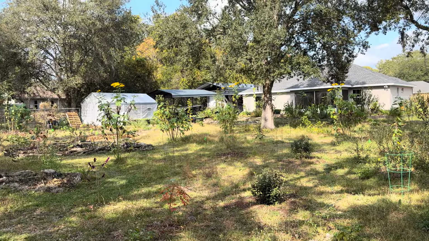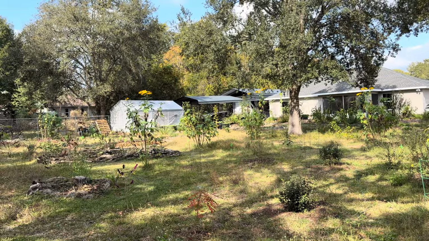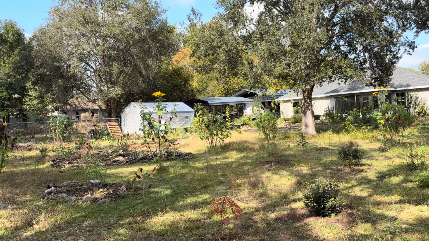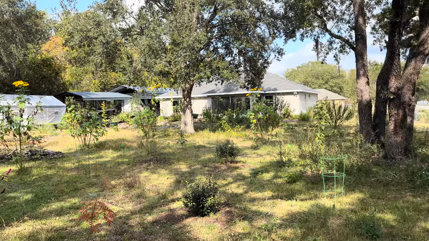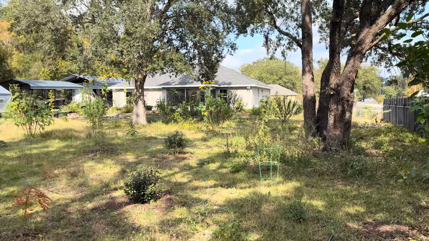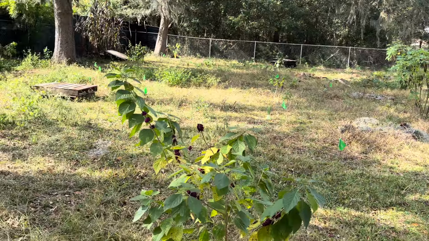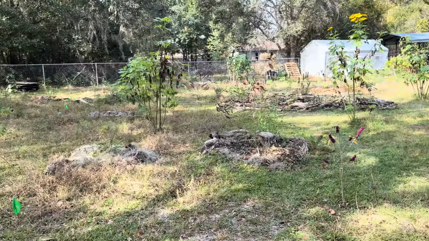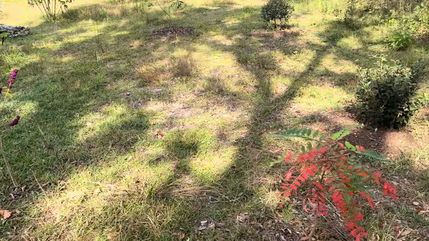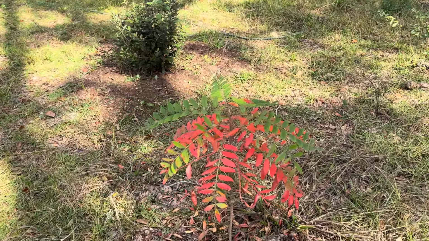I'm just about done. I'm totally done with the canopy layer. I'm just about done with the understory layer, and I'm working on my shrub layer now. Beauty berries, one of the first things I went after to start filling in my shrub layer. Here's another really good one, winged sumac.